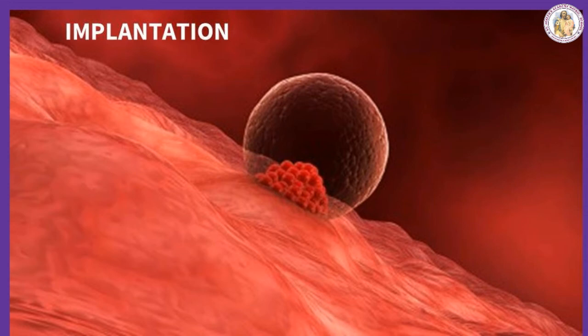Implantation: the fertilized egg reaches the uterus and gets implanted in the uterus. This process of attachment of the blastocyst to the uterine wall is called implantation. The fertilized egg becomes implanted about 6 to 7 days after fertilization.